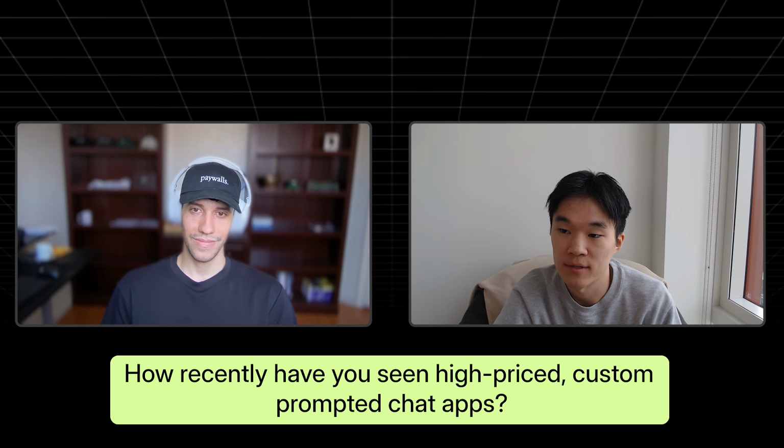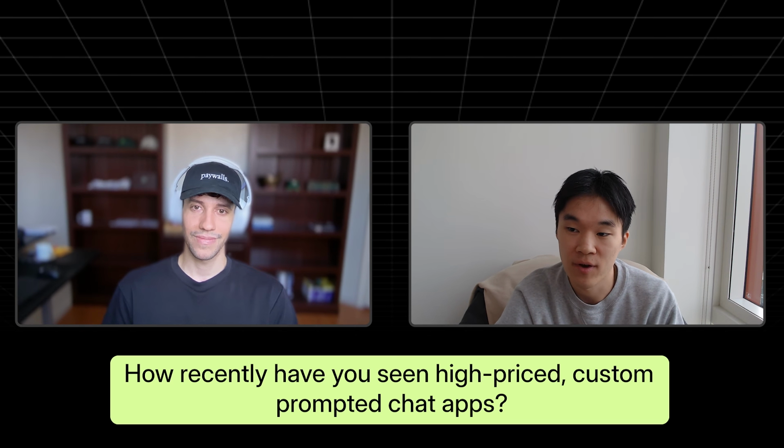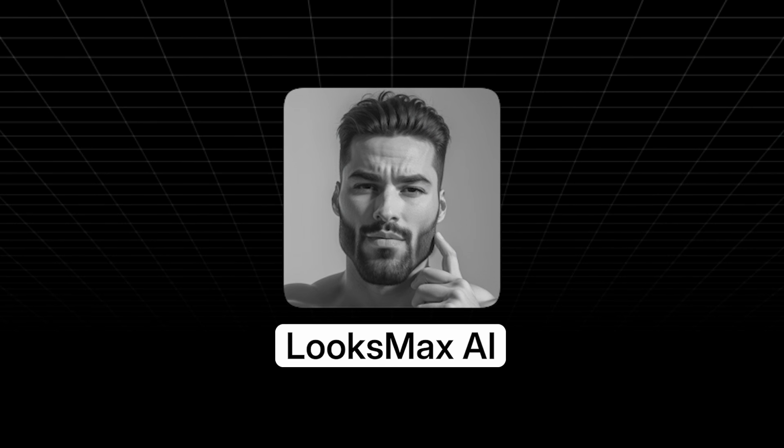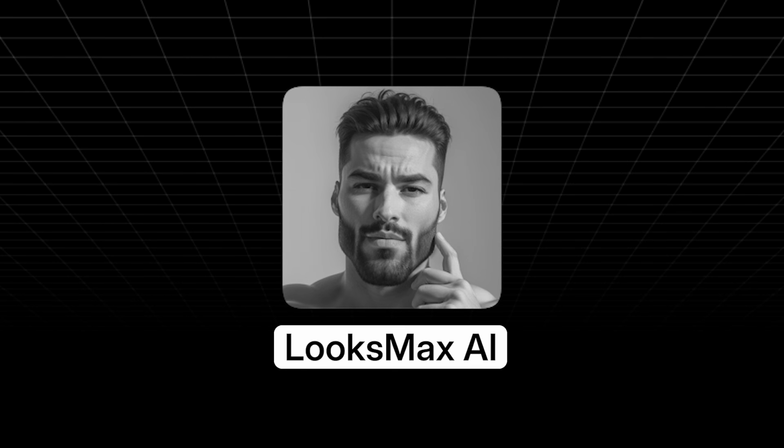That's very interesting. How recently have you seen this trend of custom prompted, kind of high price chat apps? I've seen it probably in the last year. And it works. If you target an insecurity, so some kind of emotional issue that a user has, probably the higher you can charge for it. The LooksMax apps, they were one of the first, I think, forays into the space where they were charging quite a bit of money to improve your physical looks, right? That's always a big thing.